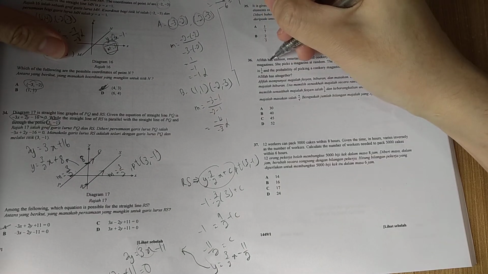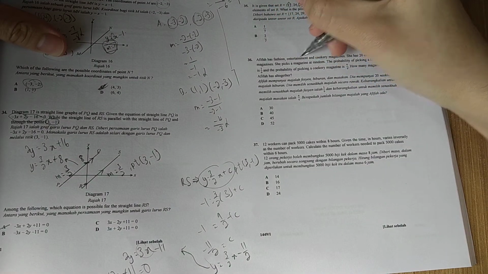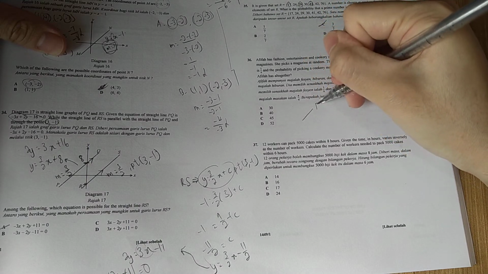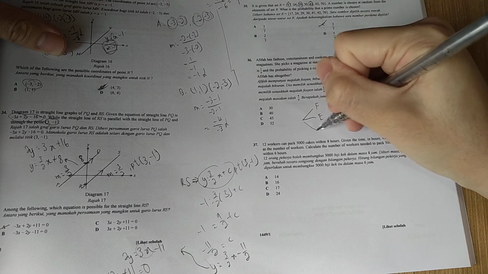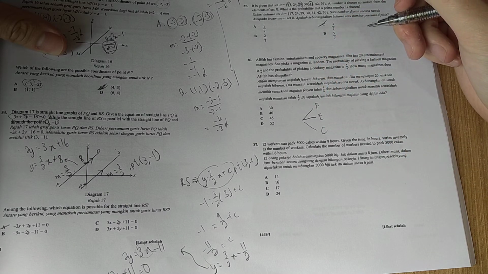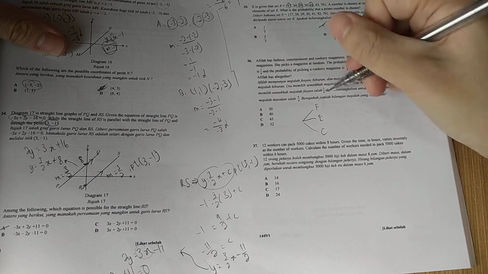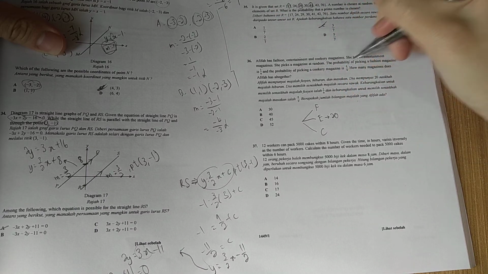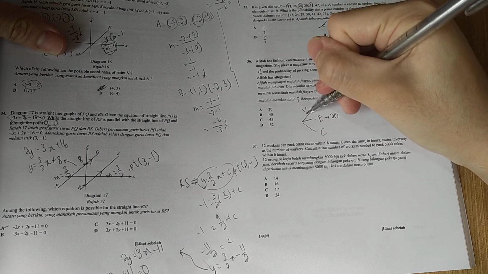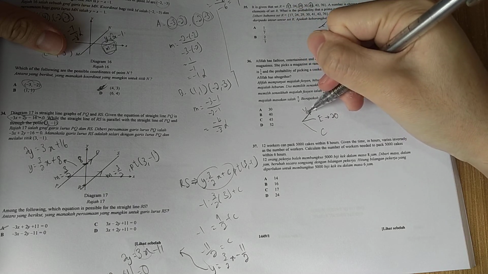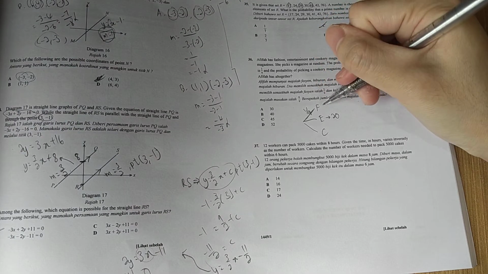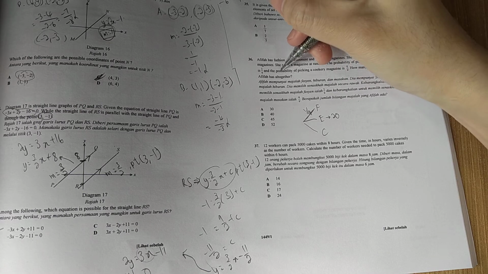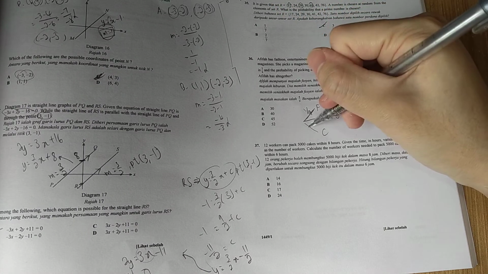Next, 36. Afifah has fashion, entertainment, and cookery magazines. So it has 3 types. So there's fashion, entertainment, and cookery magazine. She has 20 entertainment magazines. So 20 entertainment magazine. Okay. The probability of picking fashion is 1 over 9. So usually for probability I like to write above the line, and for number I like to write beside, like this. Alright. So probability of picking cookery magazine is 4 over 9. So it is 4 over 9.